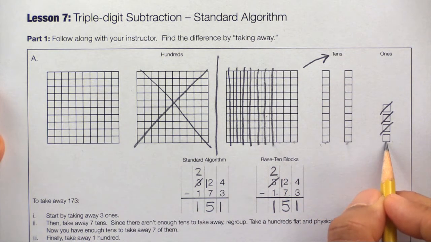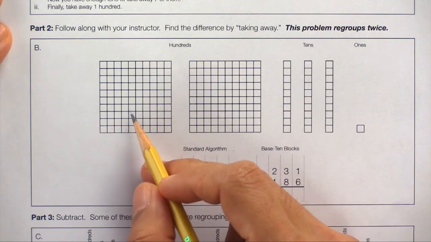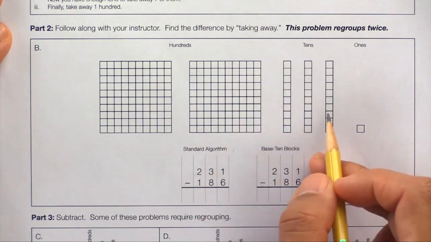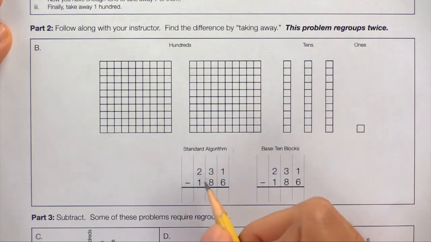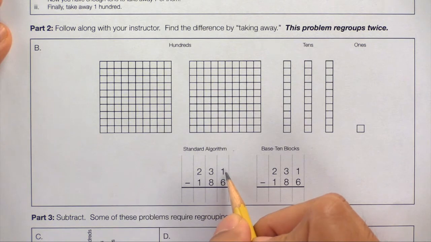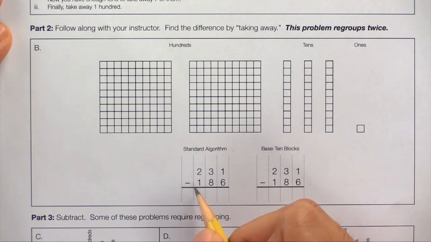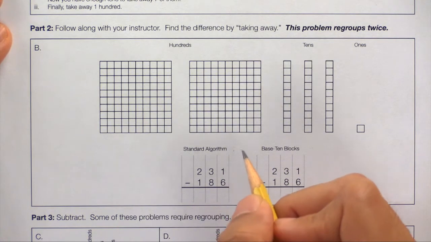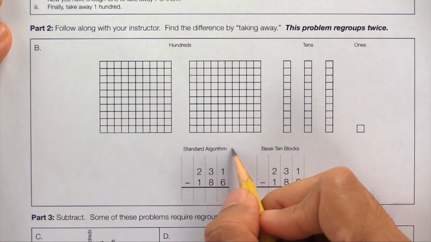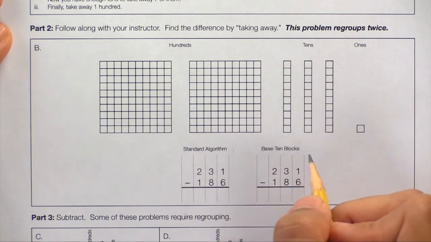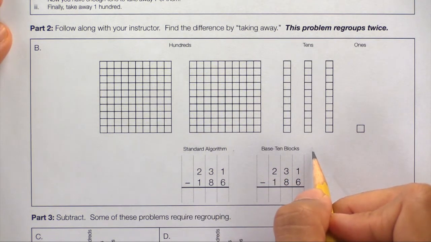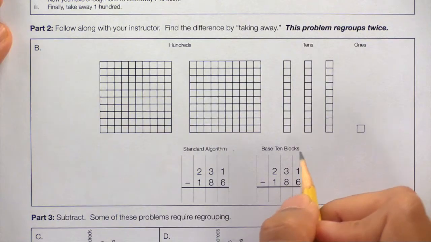151. In part 2, we're going to regroup twice. Let's take it step by step in box B. Here we have 231. And we're going to take away 186. We'll demo using the standard algorithm first, then we'll demo using the base 10 blocks. Let's start with the standard algorithm.